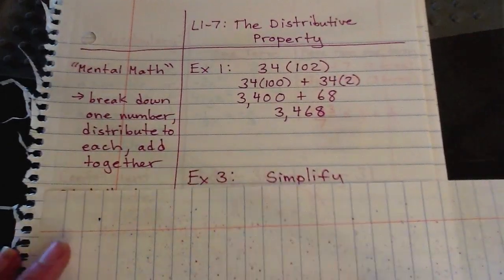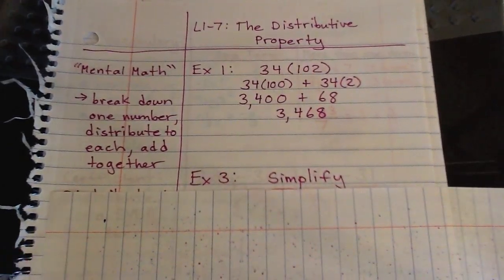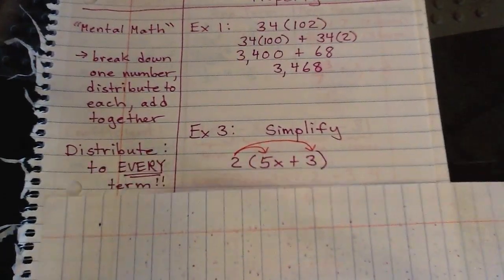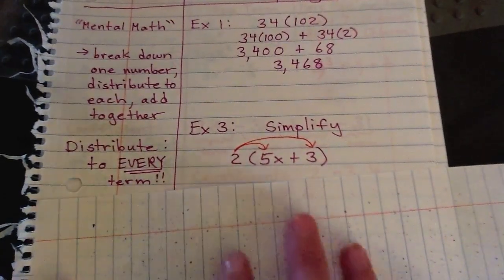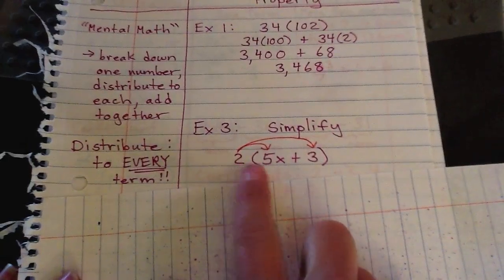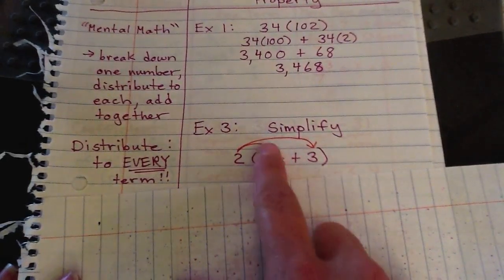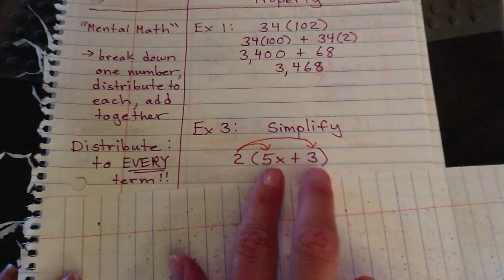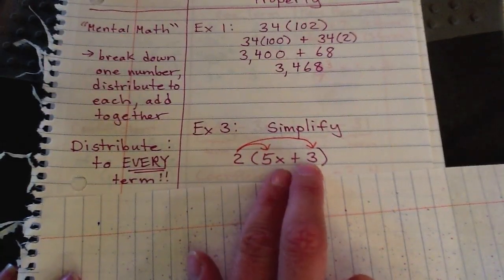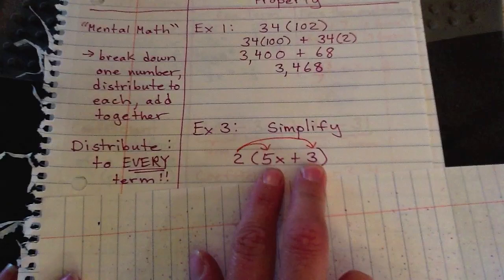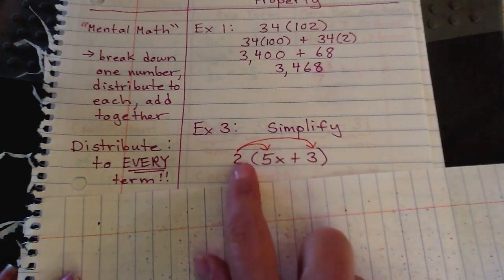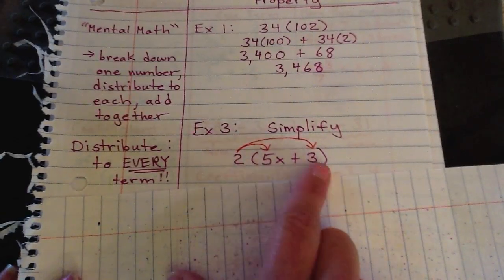Okay, the next thing we're going to look at is actually example 3 in the book. It's asking you to simplify, and you should probably already know this. Simplifying 2 times the quantity 5x plus 3. So this means multiplication. You learned in order of operations that you should combine these first, but notice they aren't like terms. They can't be combined, and we're going to review like terms in a few minutes. So because I can't add 5x plus 3, I need to multiply 2 times each of them.